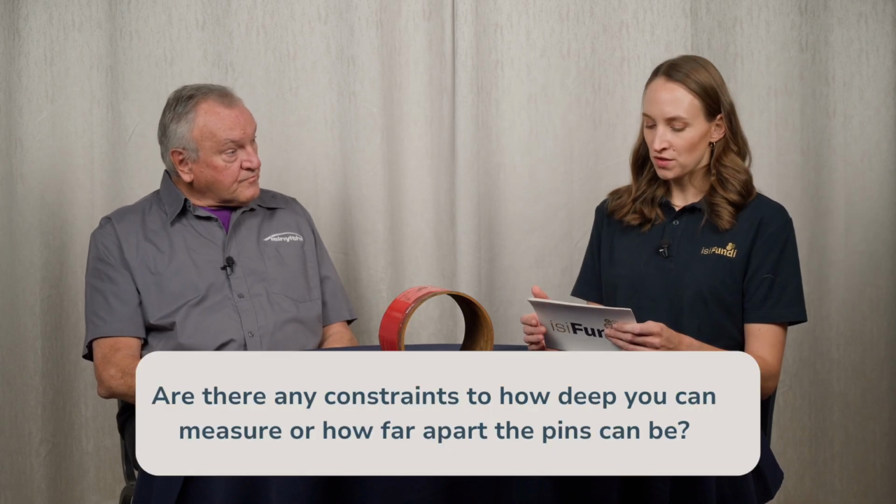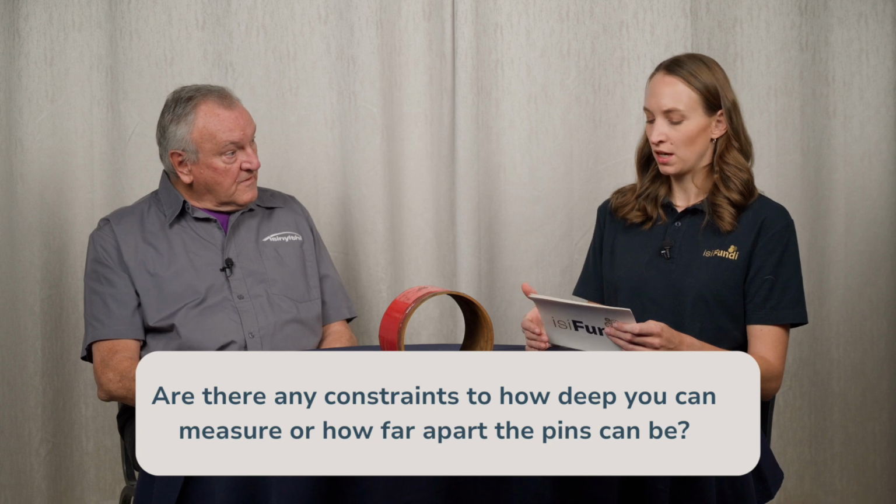Are there any constraints to how deep you can measure and how far apart the pins can practically be? Not really. You can put your electrodes hundreds of meters apart. Sure. But then you need a really big piece of equipment to generate the current. Okay. So it is limited by the capacity of the equipment that you're using.